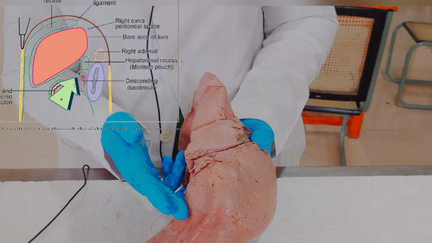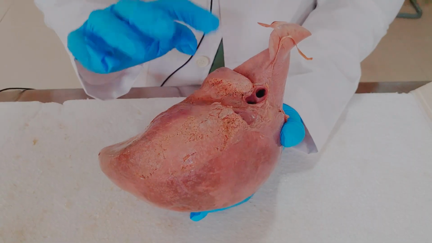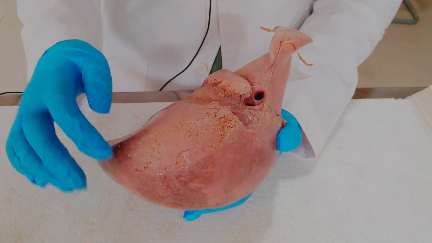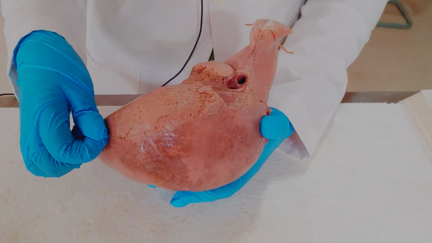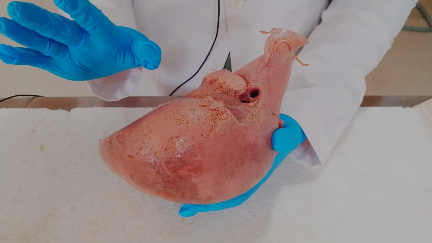So here it is an intervisceral layer part, and the superior layer of coronary ligament and inferior layer of coronary ligament are joining to form the right triangular ligament. This area we call the bare area of the liver.